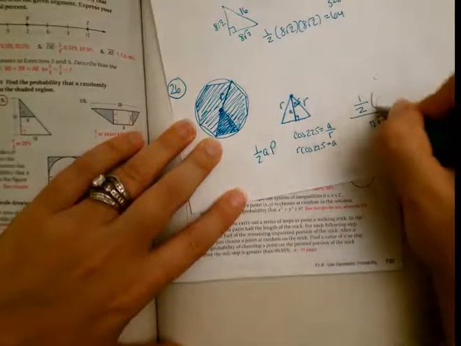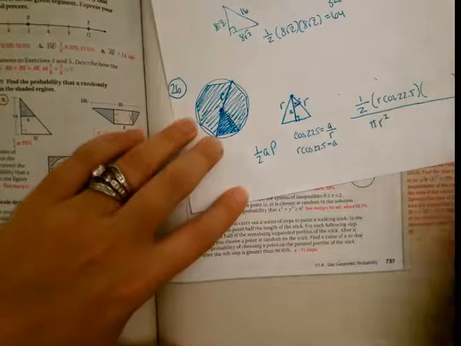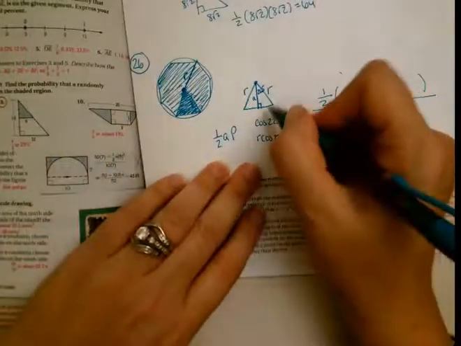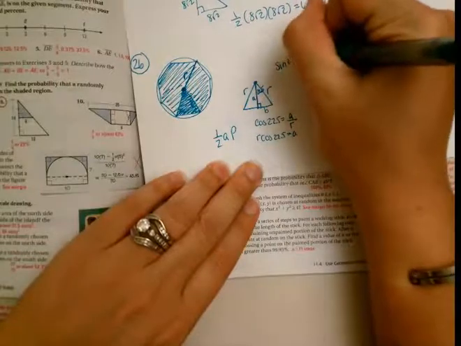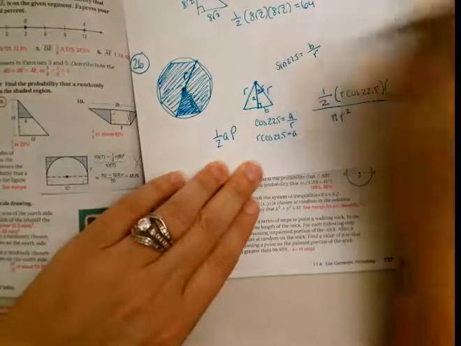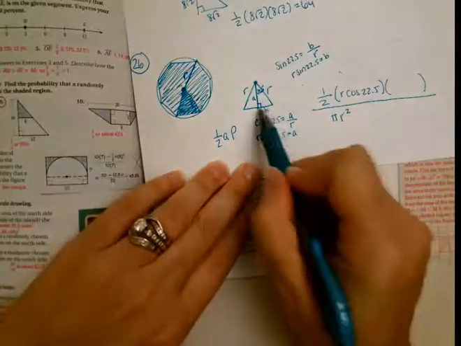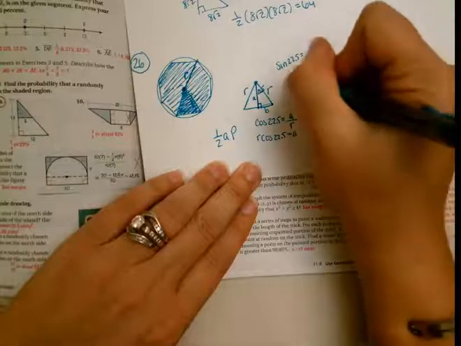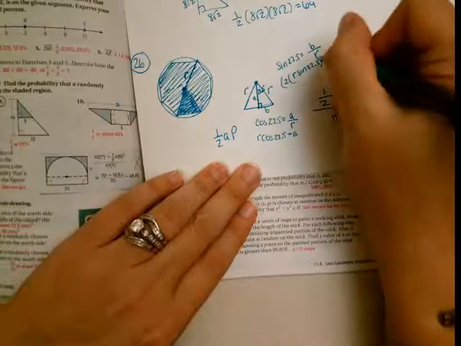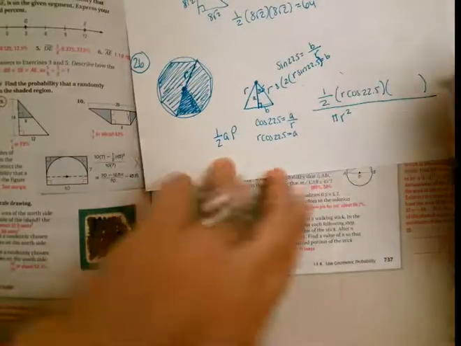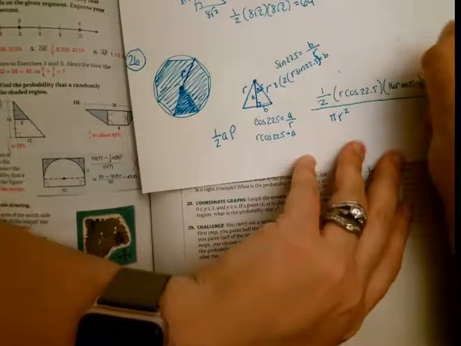1/2 apothem times perimeter. Well, what is my perimeter? To get this base, that's going to be opposite and hypotenuse. That's sine of 22.5 equals opposite over hypotenuse. So r times sine 22.5 is the base. But that's half of the base, so I need to multiply that by 2. And then there's actually 8 of them, times 8. So in reality, that's really 16 times r times sine of 22.5.